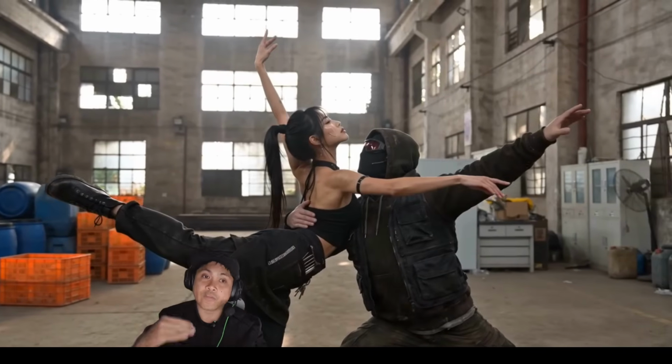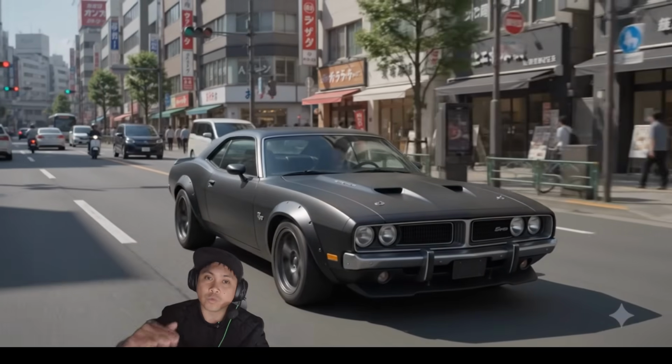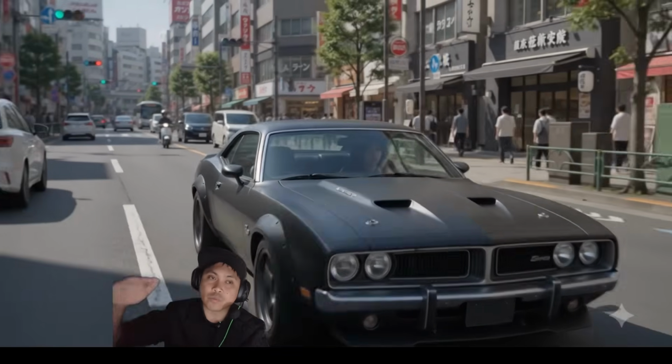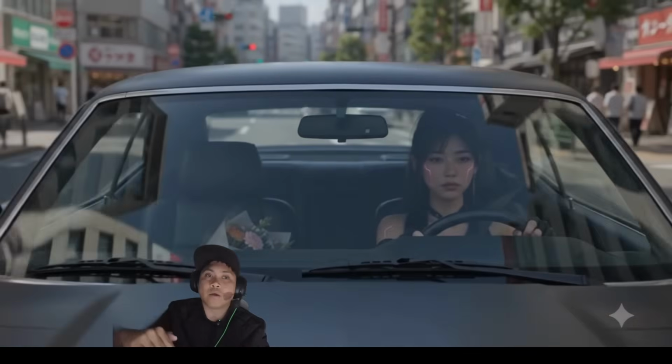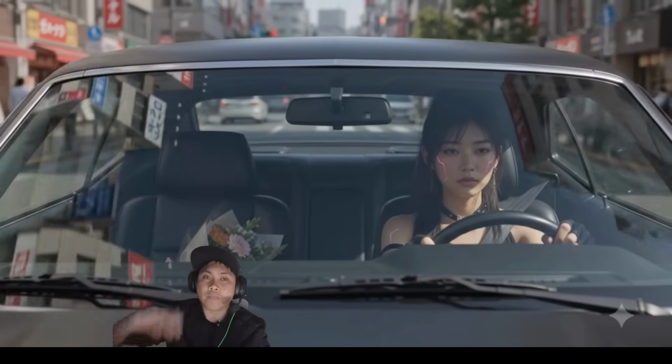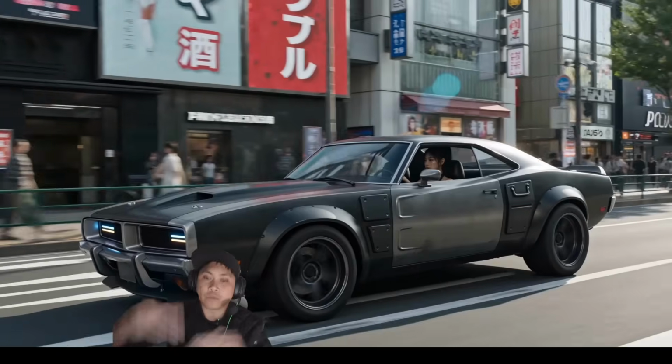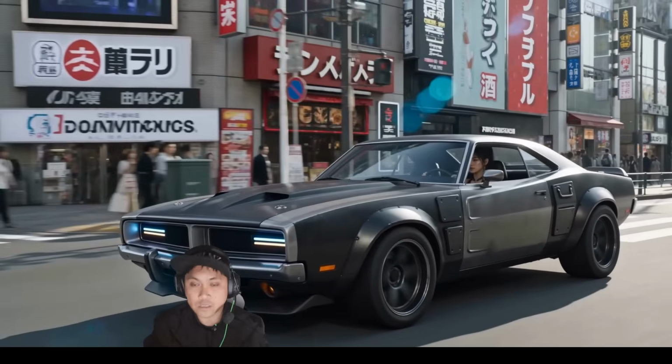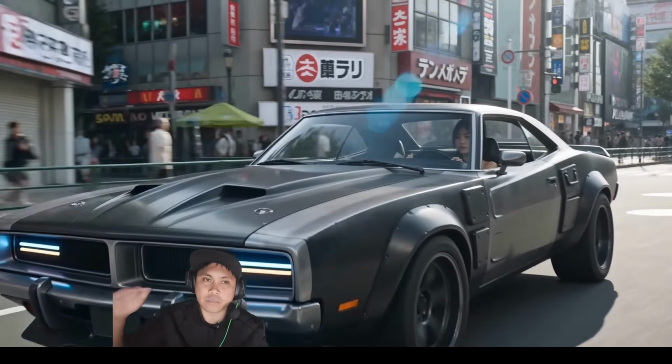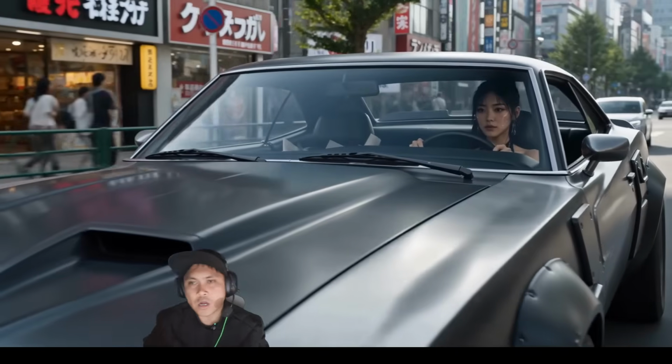Like I think eventually Google will get to Seedance 2.0. But I'm not sure if they're going to be able to catch up equally. I think Seedance is always going to be just slightly ahead.